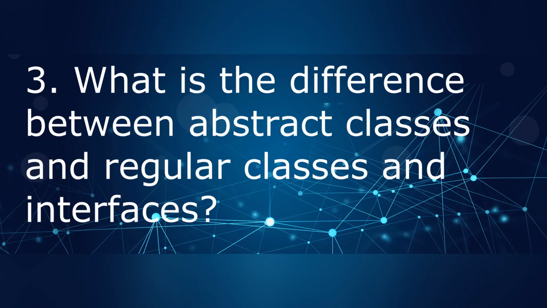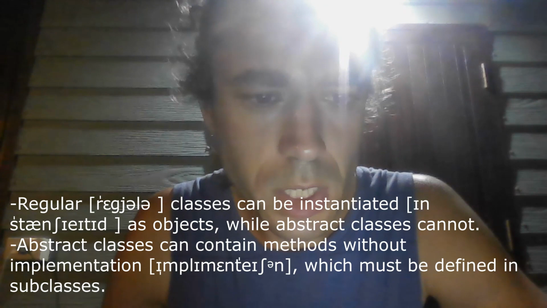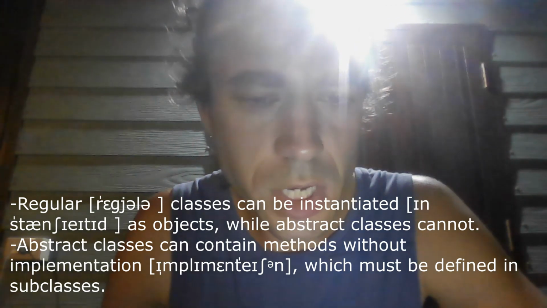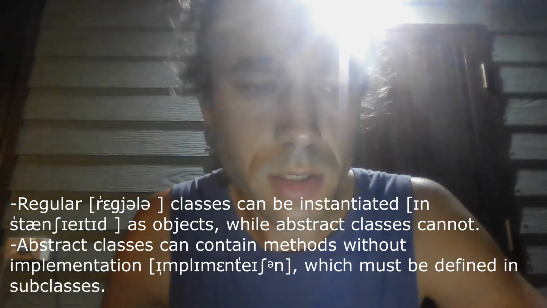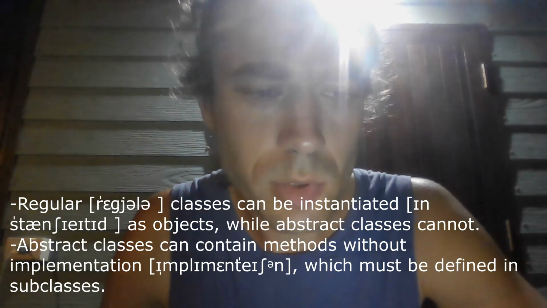What is the difference between abstract classes and regular classes and interfaces? Regular classes can be instantiated as objects, while abstract classes cannot. Abstract classes can contain methods without implementation, which must be defined in subclasses.